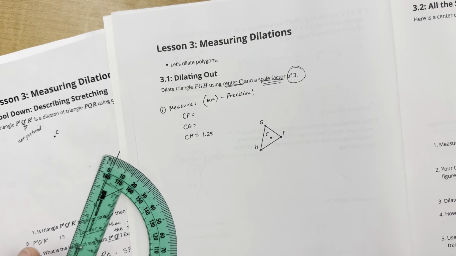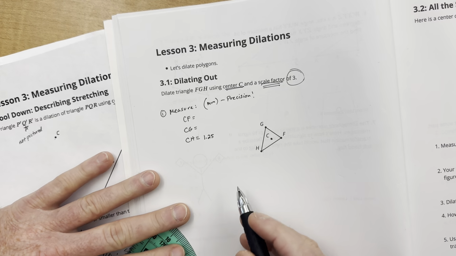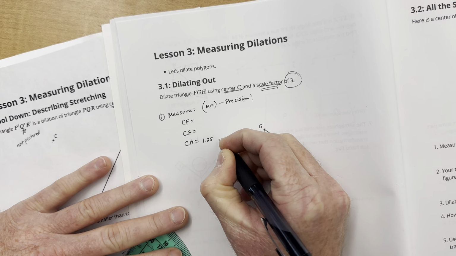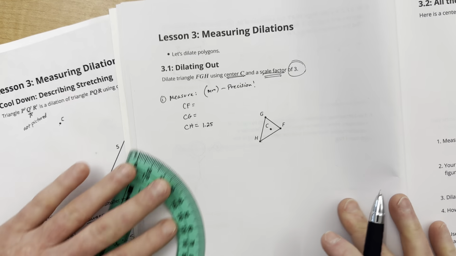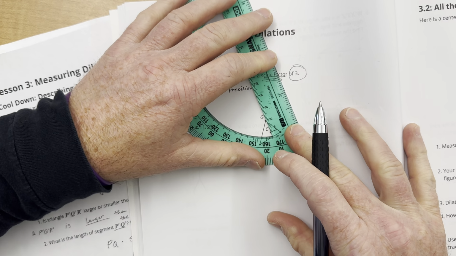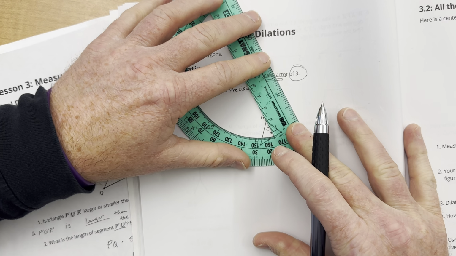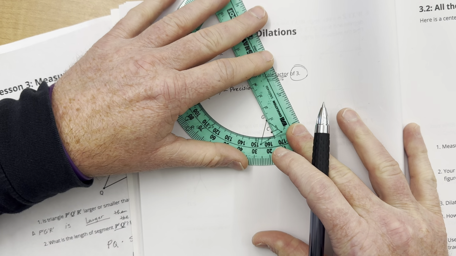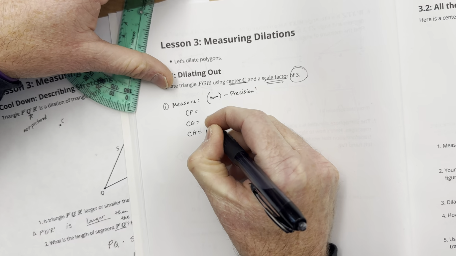C to G, well, let's just go one by one. Let's go C to G. Let's do one thing at a time. Gotta remember that. Okay, C to G is 1. It's right on it. CG equals 1.